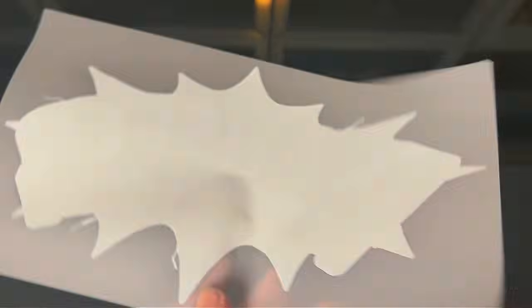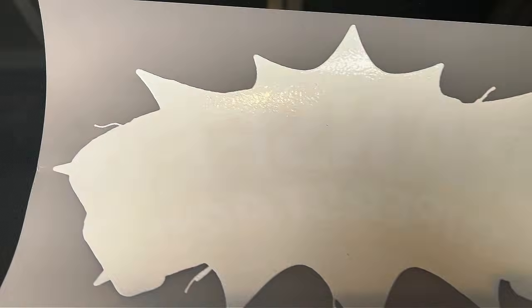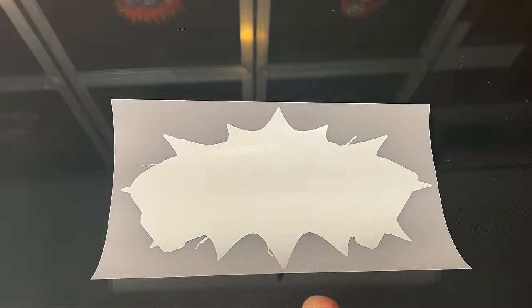Let's take a closer look at the back side. Again, very clean edges. Yeah, I think we got a really solid transfer here, guys. All right, let's not push it any further.